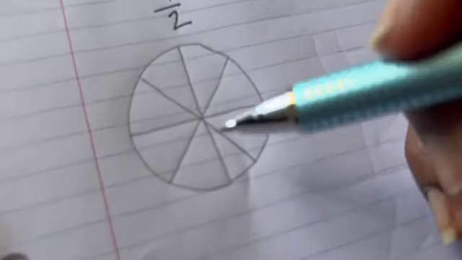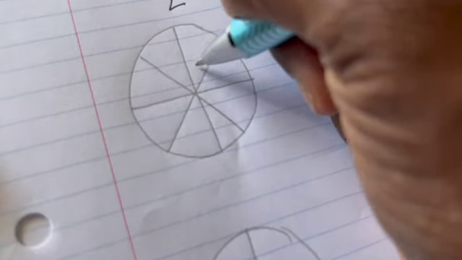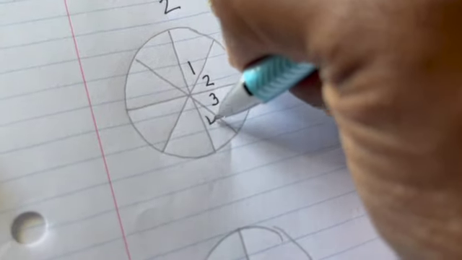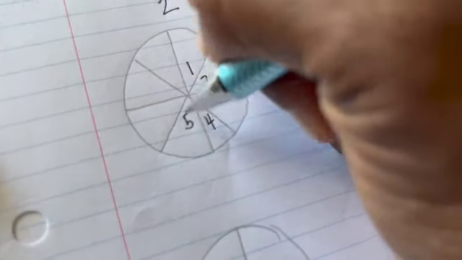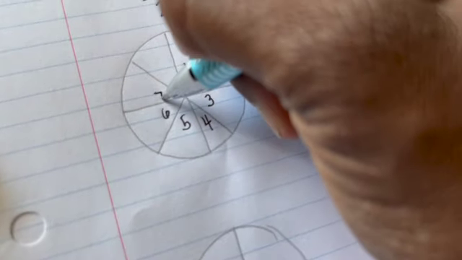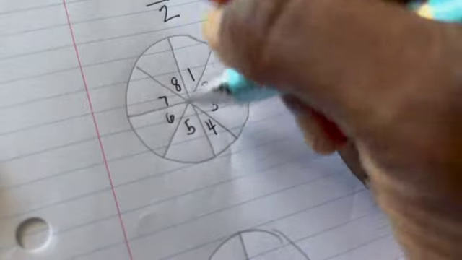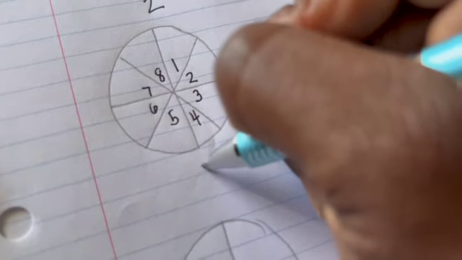We're going to start it this way. Here's 1 again. How many pizza slices are there? Start right here. 1, 2, 3, 4, 5, 6, 7, and 8. So there's 8 pizza slices out of the whole, so it would be 1/8.